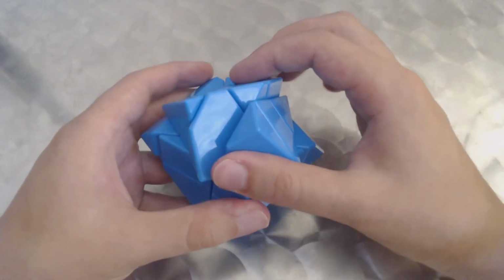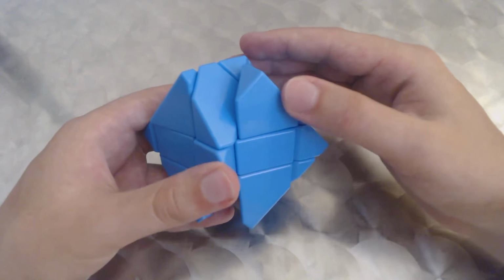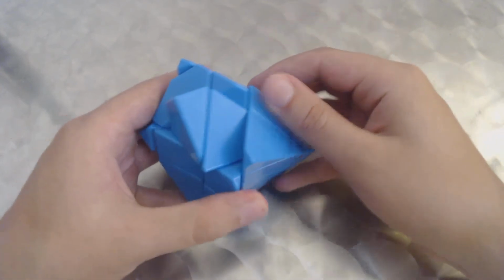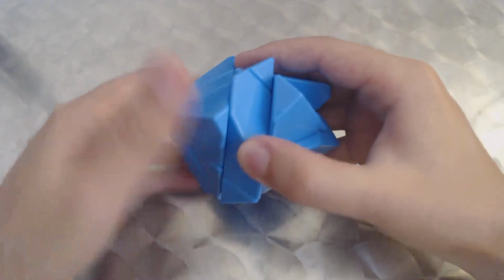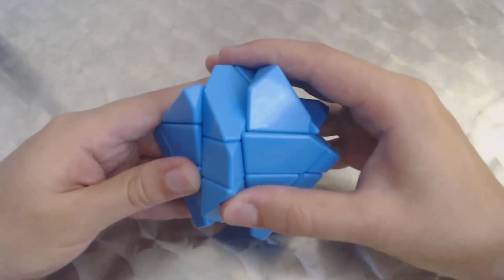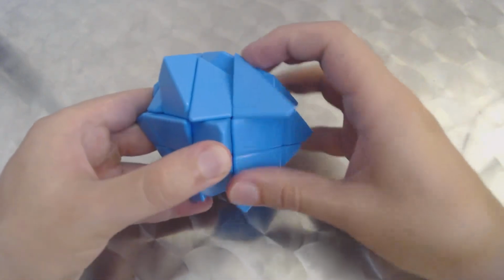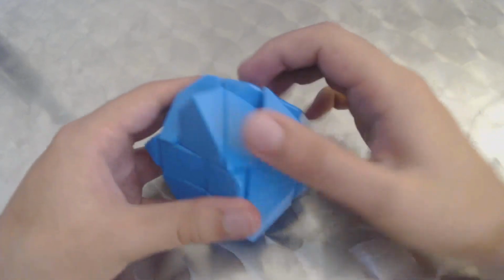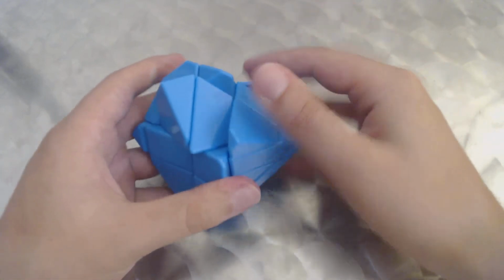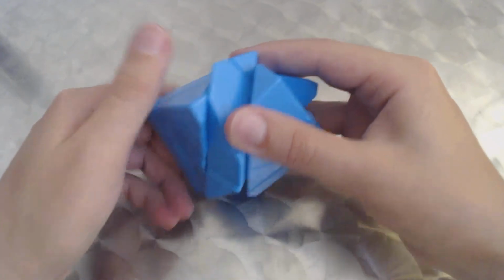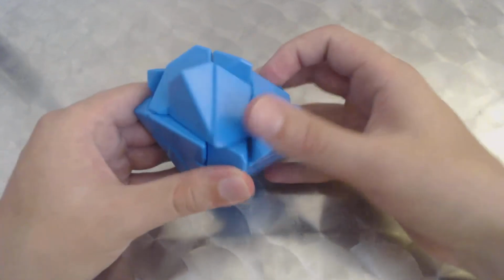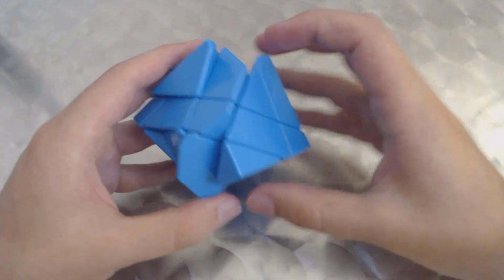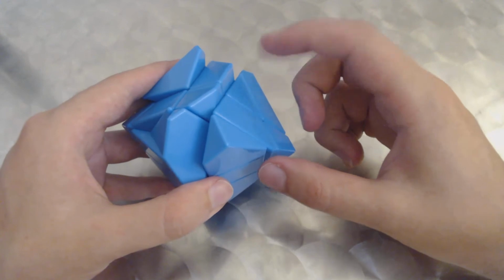So holding it like this with this as our top layer, we do the algorithm twice. U, R, UI, Li, U, Ri, UI, L. We do it again. U, R, UI, Li, U, Ri, UI, L. And in this case, we got lucky. This one is actually good.